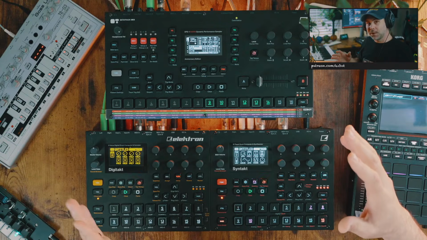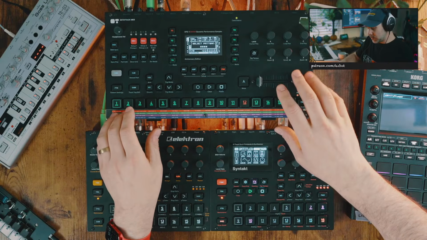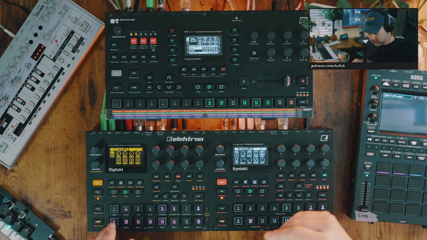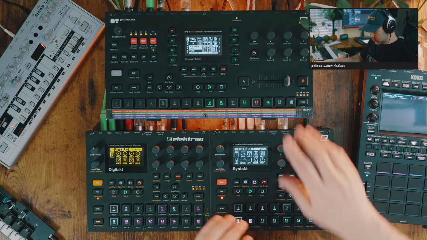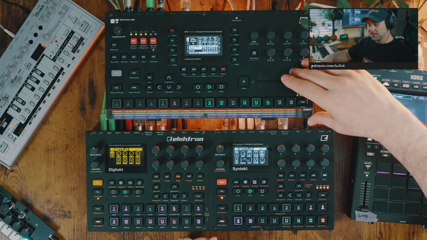If we want to hear one of the more intense noise risers, let's bring in some of these elements with it. Nice build up.